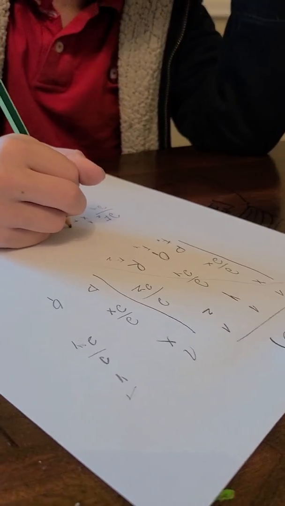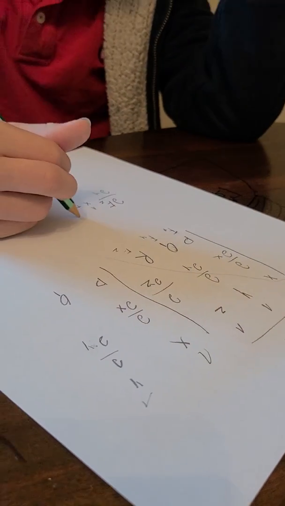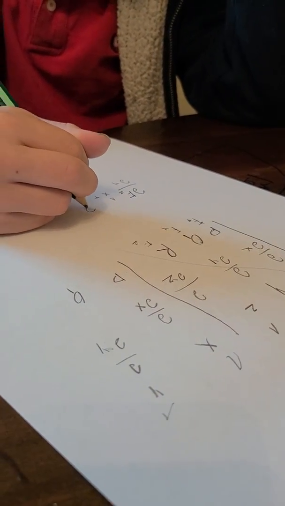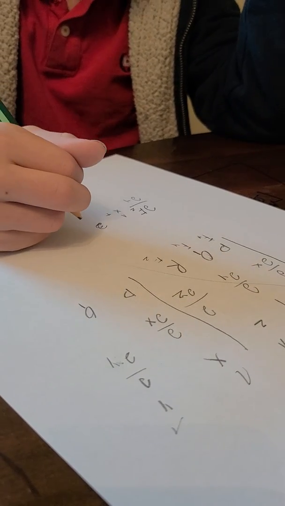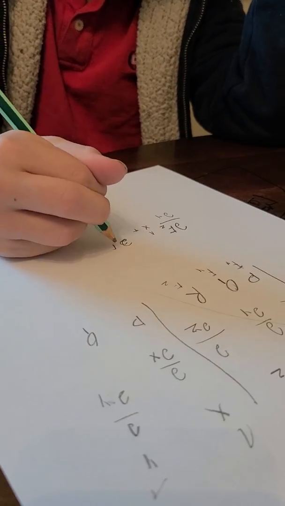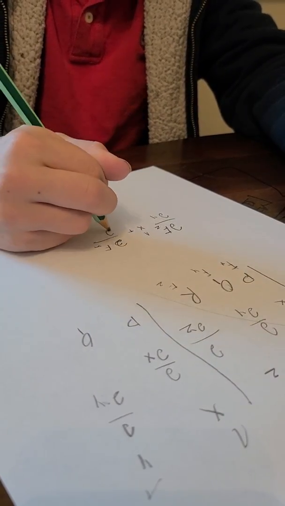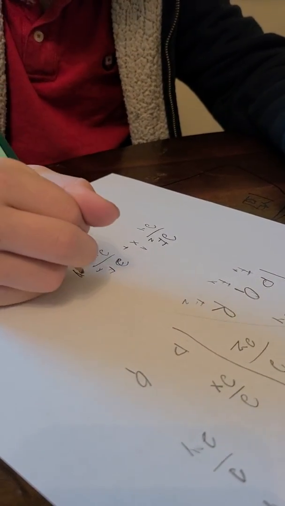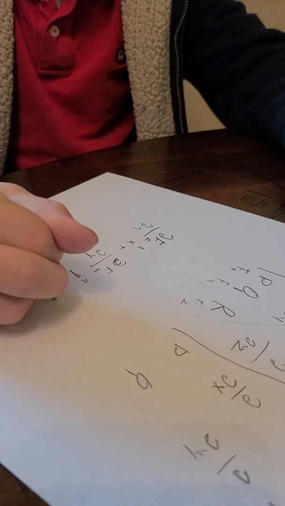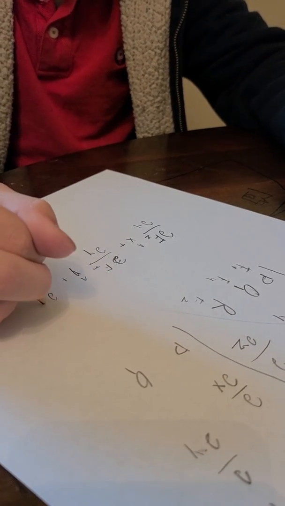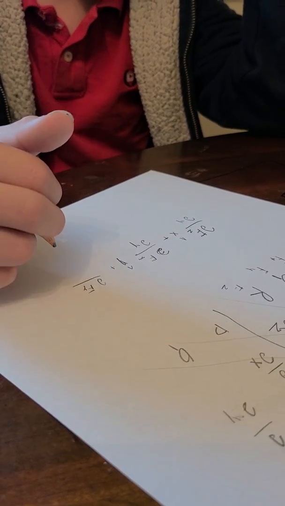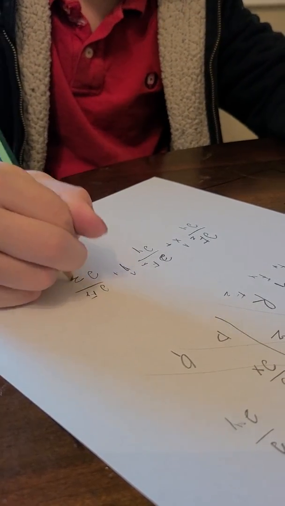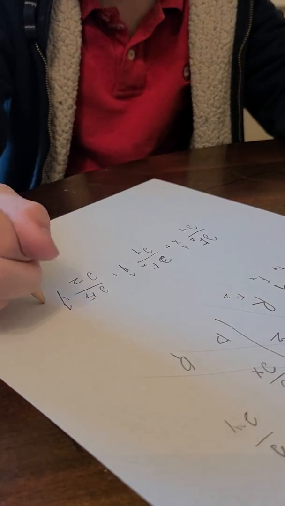P is f. Partial f_x over partial y hat, plus partial f_y over, because we multiply down right here, and we also multiply down right here, partial f_y over partial z y hat, and then subtract and multiply.